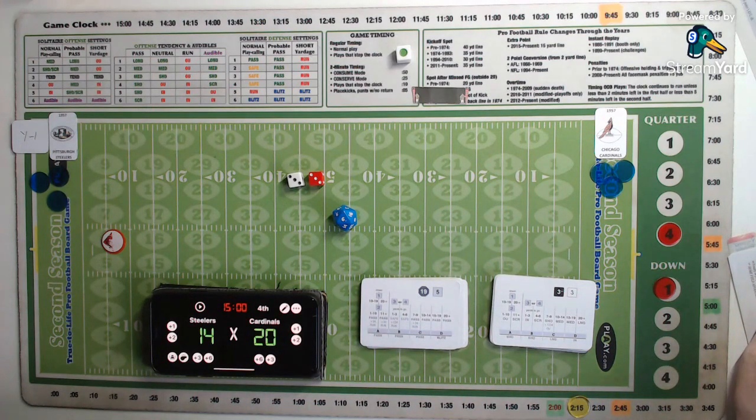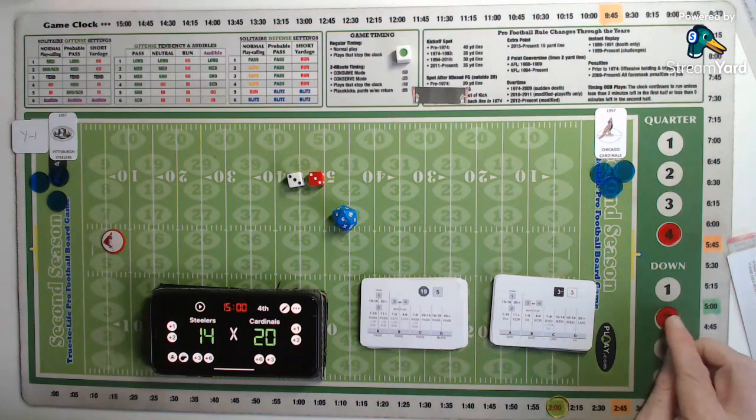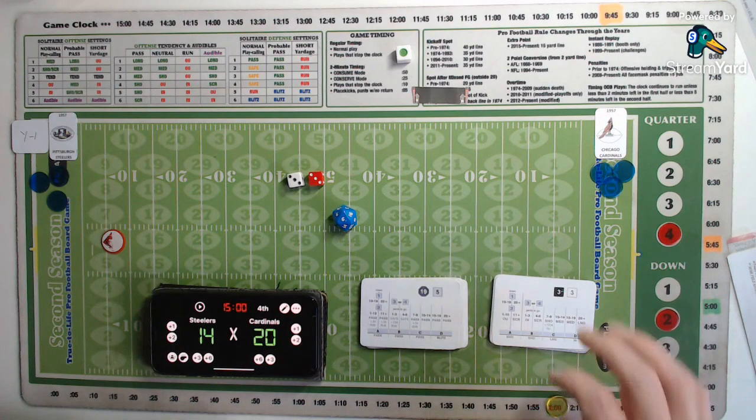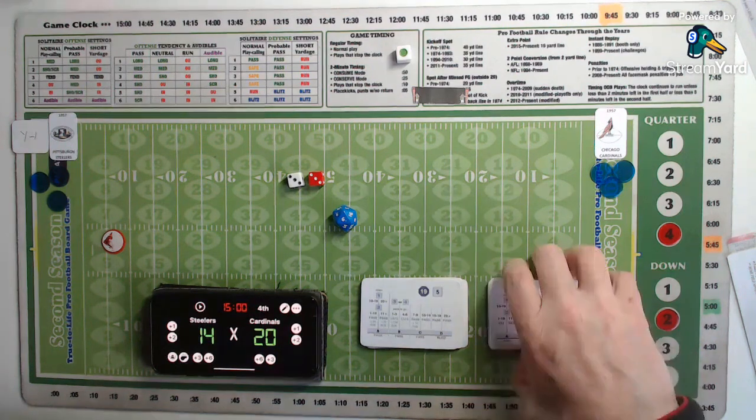Is FB a 2-run? He is not. So he gets hit at the line of scrimmage as he turns the corner, and it's going to bring 2nd down and 10 and goal at the 6. And the 2-minute warning occurs.